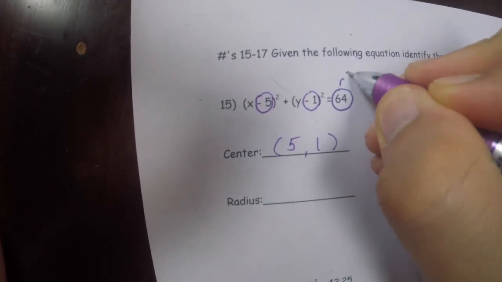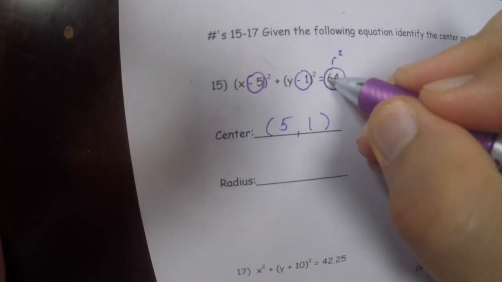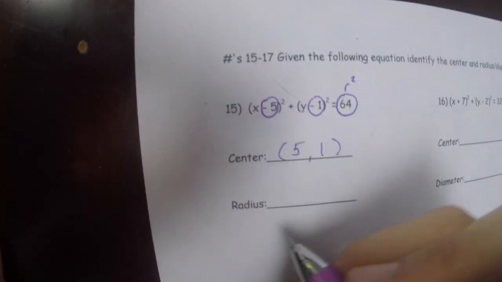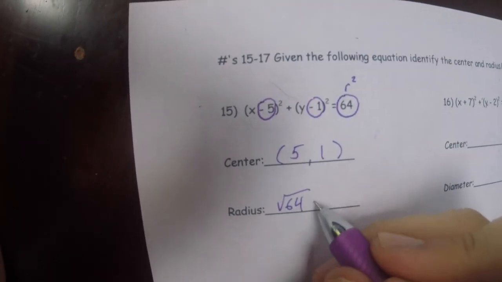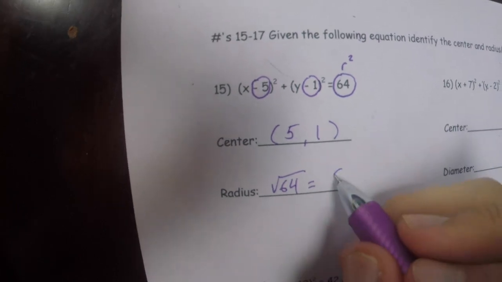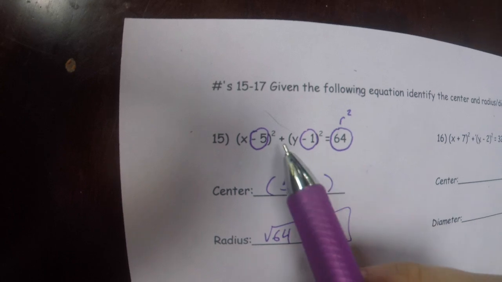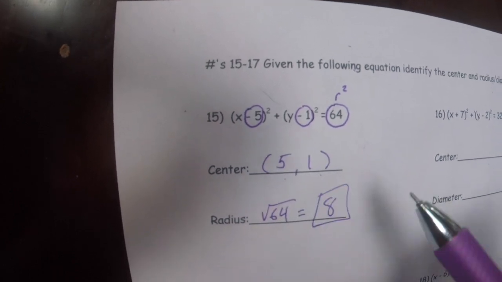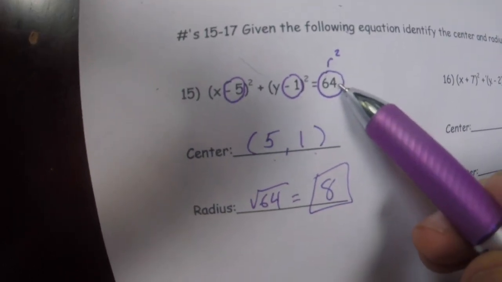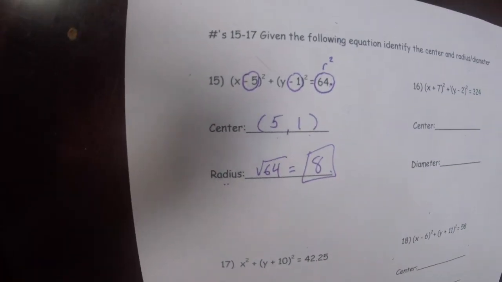Okay. Remember also, for radius, this is not the radius. This is the radius squared. So I have to take the square root of this number in order to figure out what the radius is. And the square root of 64 is 8. So looking at this equation, I know that the center is 5, 1. And that since r squared is 64, that means that the radius has to be 8.